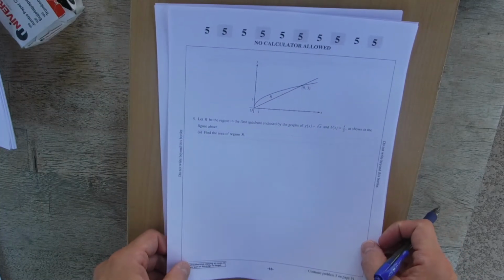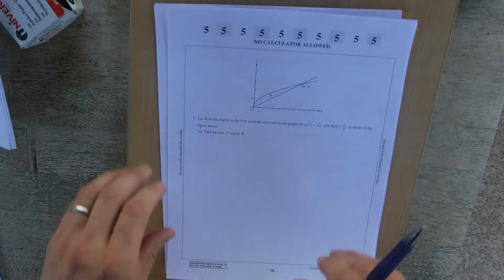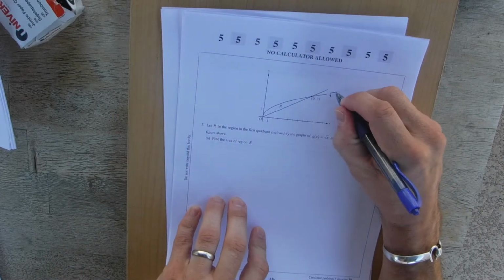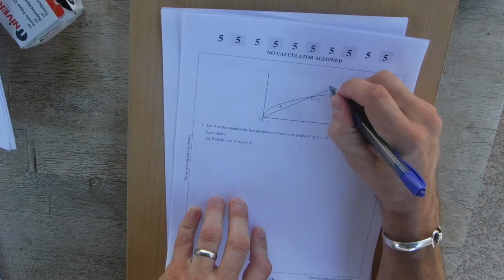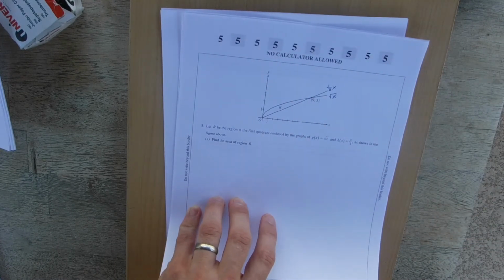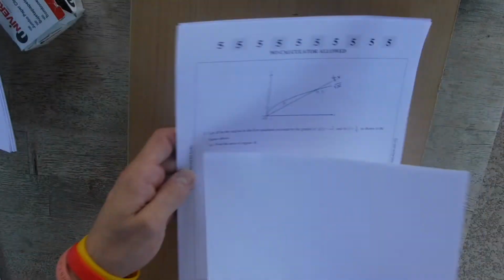The first question that we have is a picture right here. I believe that we're probably going to be finding an area of some sort with this. What we are asked to do is let R be the region in the first quadrant enclosed by the graphs of the square root of x, so that's the curvy one, and x over 3, or how I like to write it, 1/3 x, as shown in the figure above. What is the area? Okay, that one's pretty easy. That's a straight up integral.